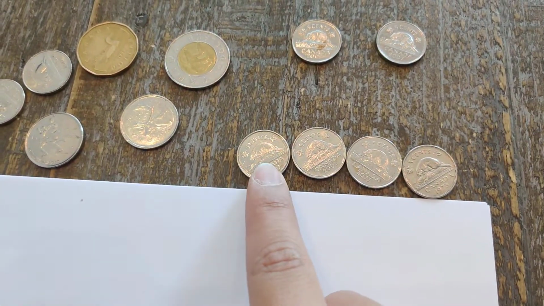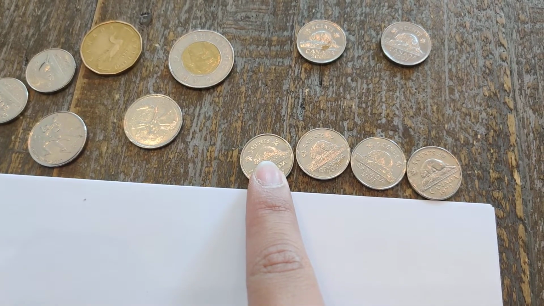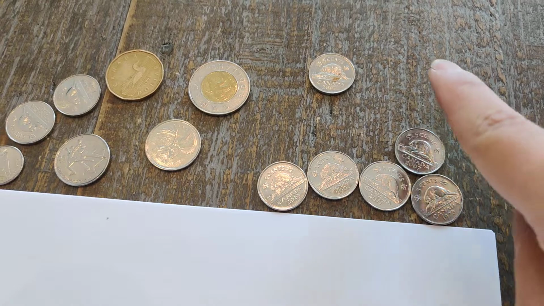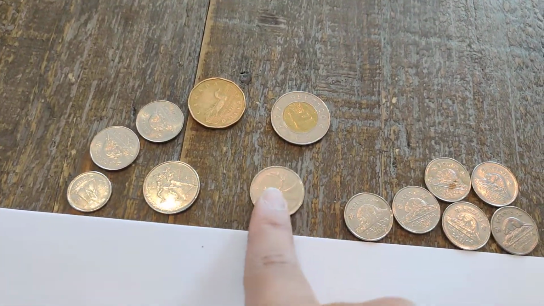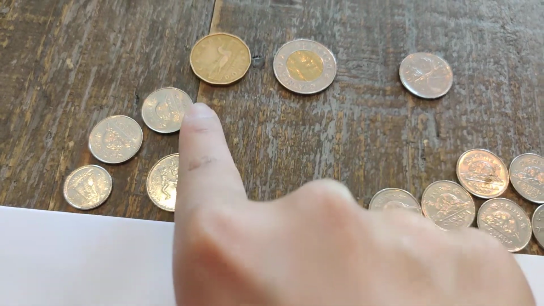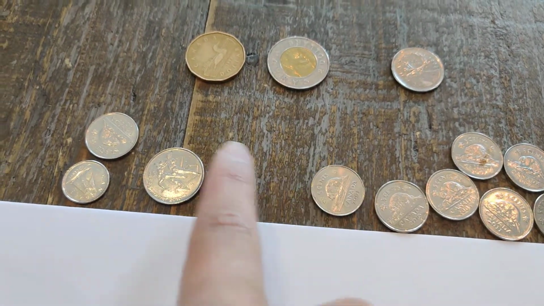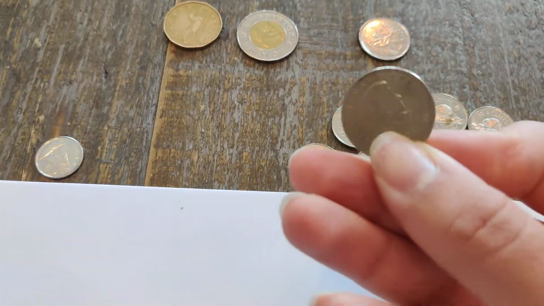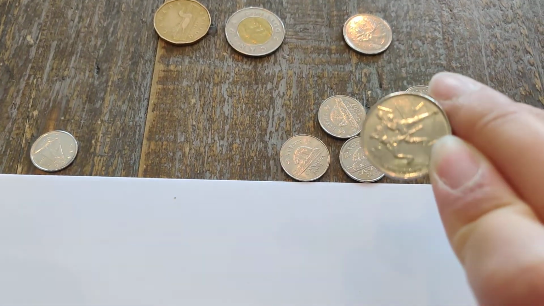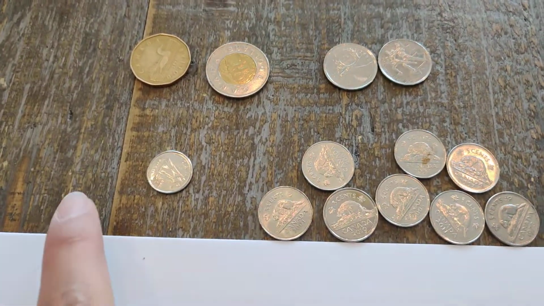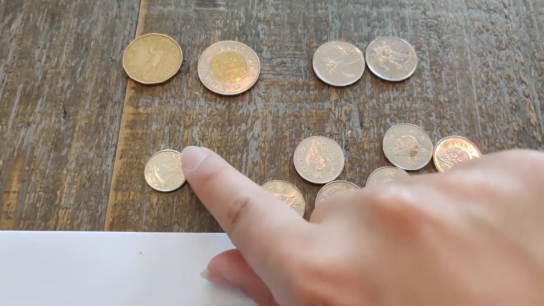pièces ici. Chacun, c'est 5 cents. 5 cents, 5 cents, 5 cents. Ici, 5 cents, 5 cents. Ça, c'est 25 cents. 2 dollars, 1 dollar. 5 cents, 5 cents. Je pense que ça, c'est 25 aussi. Et 10. J'en ai seulement de 10 cents.